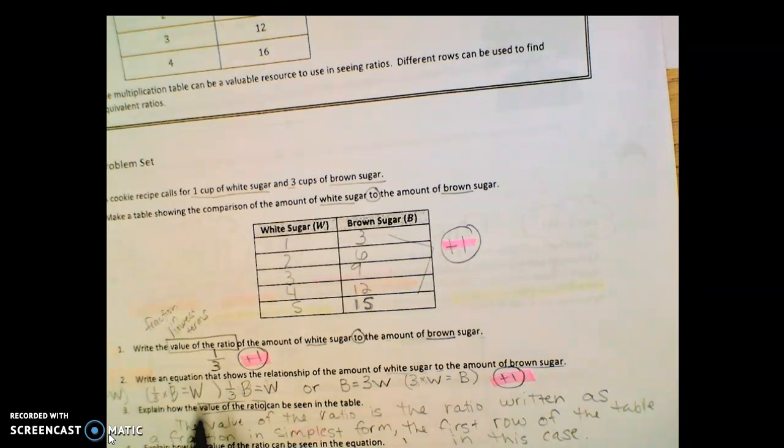These are all the ways we could write, not all of them, these are some of the ways we could write that relationship. So plus 1 if you had one of these notations.